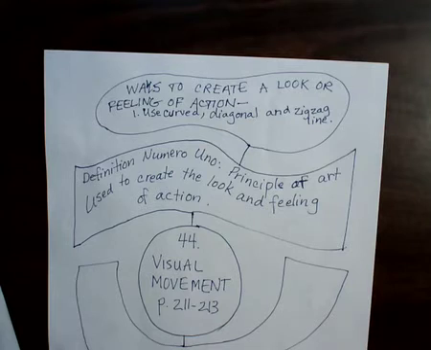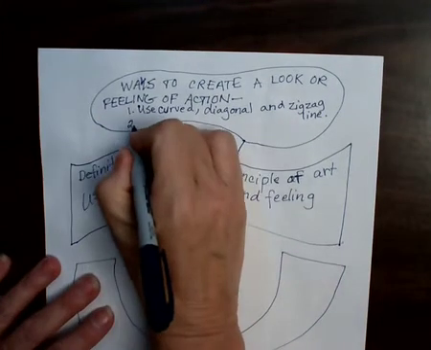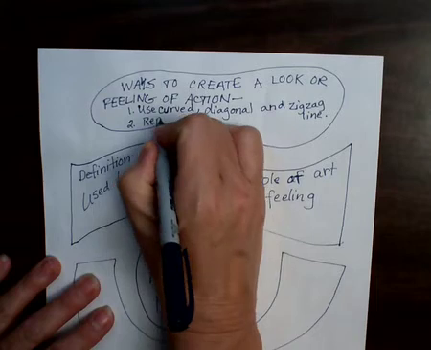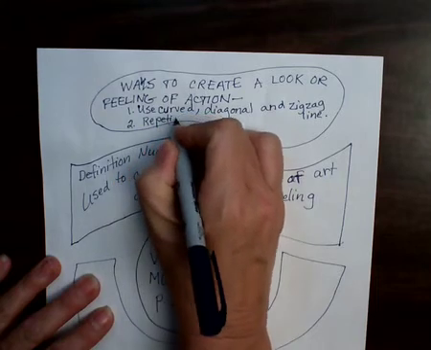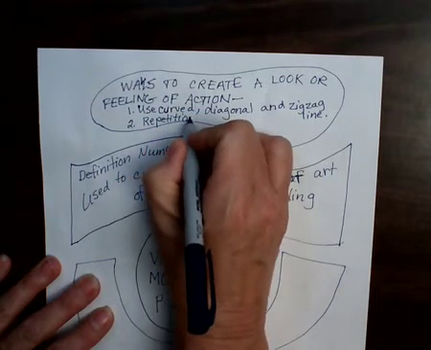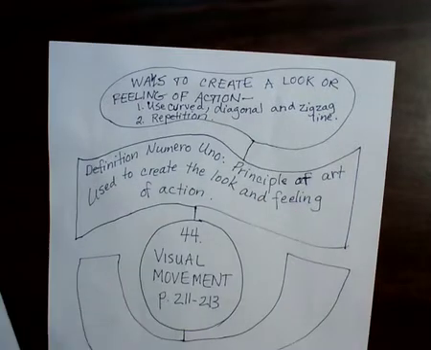Your knee has to bend in order to move. Same thing with your arms. The minute your arms start moving, they are going to show movement, okay? And then the second way is through repetition, which overlaps with what we saw yesterday.